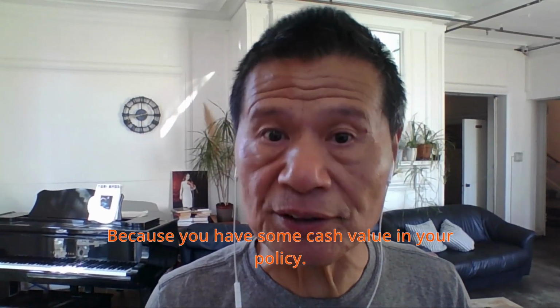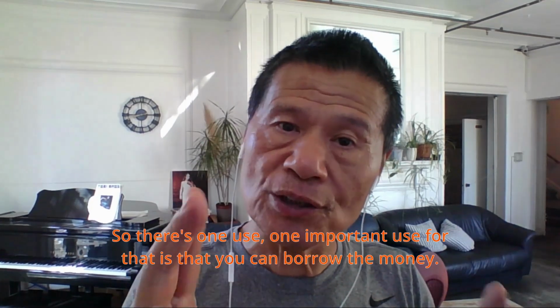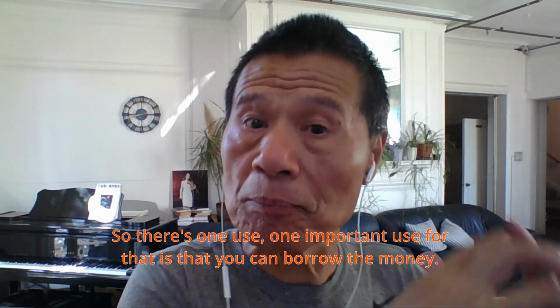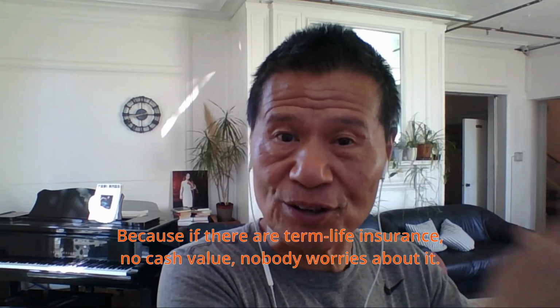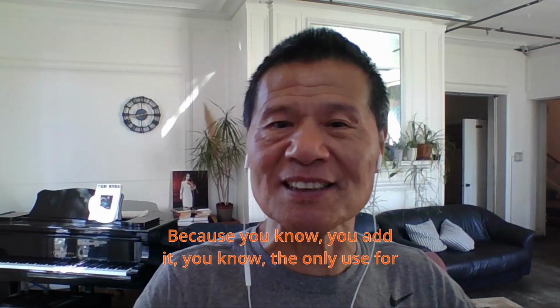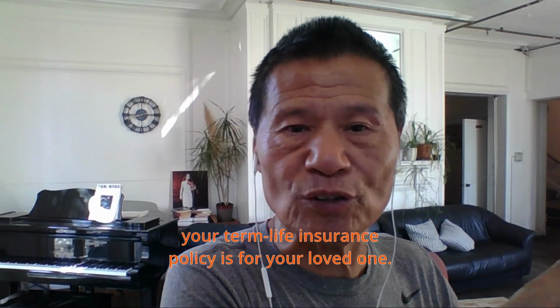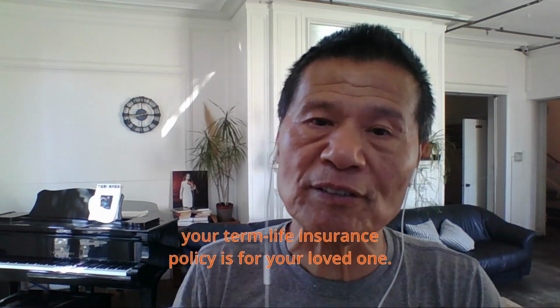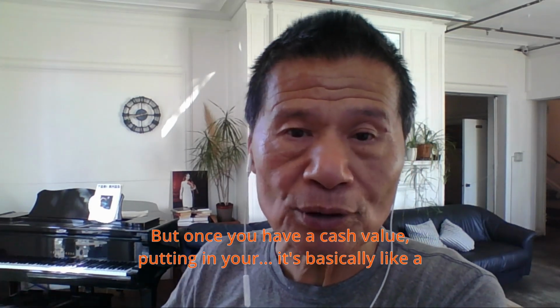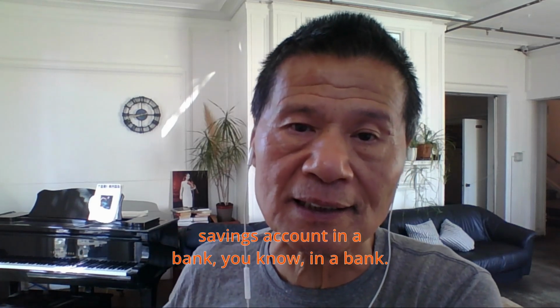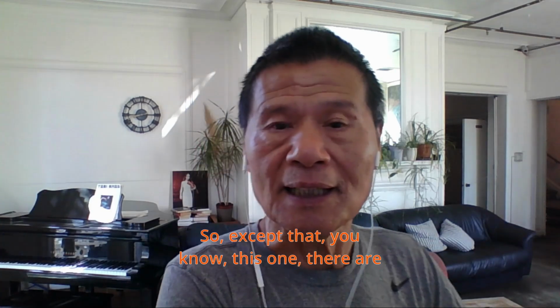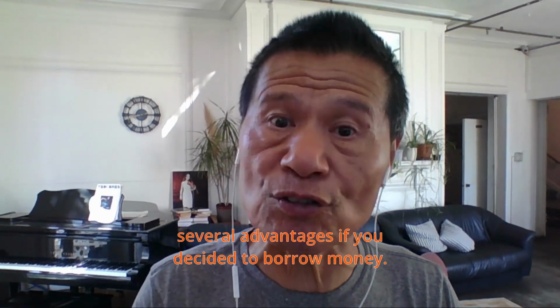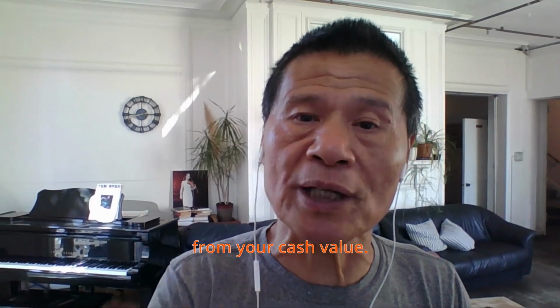Because you have some cash value in your policy, one important usage for that is that you can borrow the money. So that's where everything gets complicated. Because if it's a term life insurance, no cash value, nobody worries about it, because the only use for your term life insurance policy is for your loved ones. But once you have cash value building up in it, it's basically like a savings account in a bank.